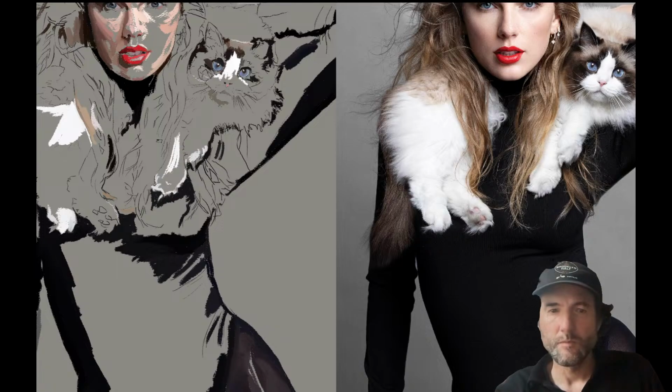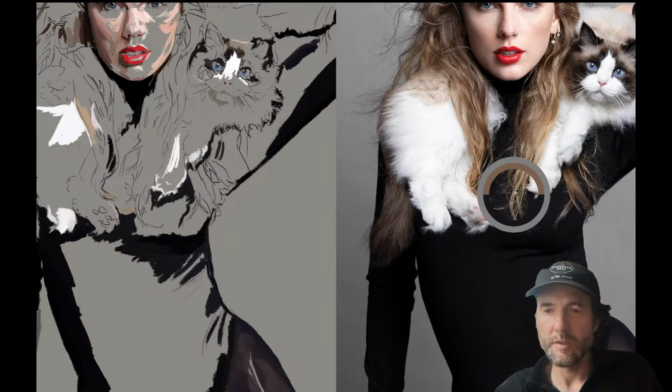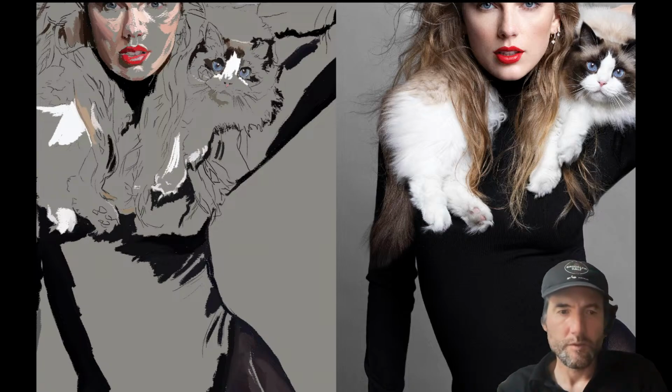So, let's get some highlights here. We've done enough shadows. Let's grab some highlights. Not quite the right color there, but not a problem.